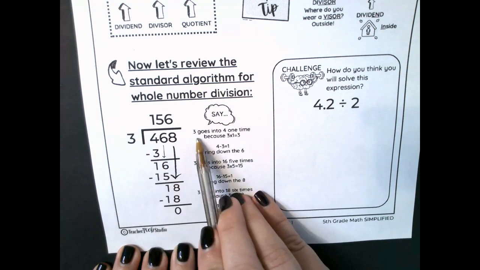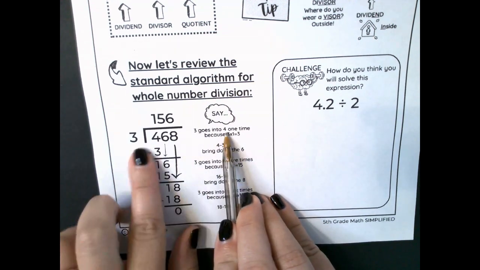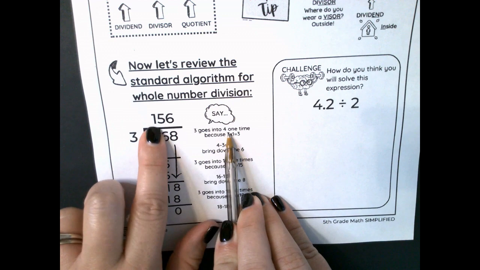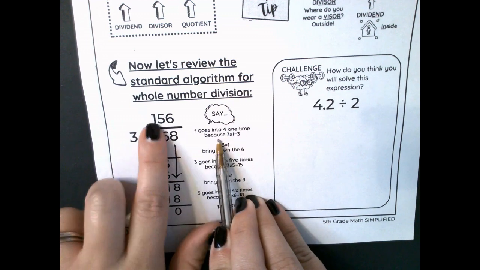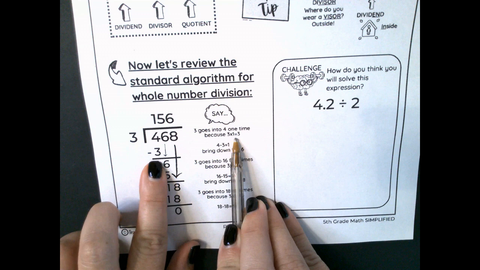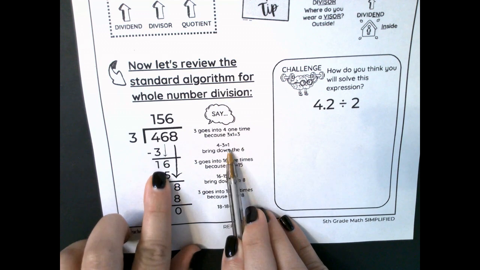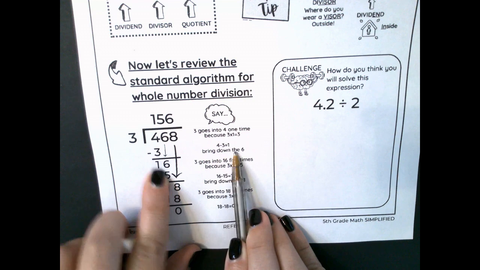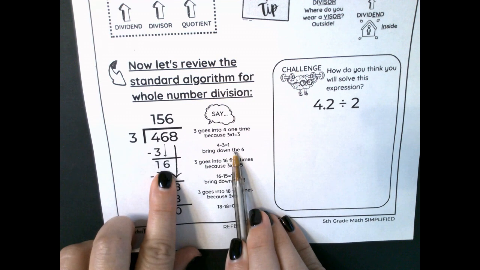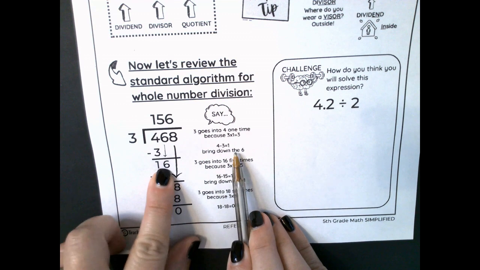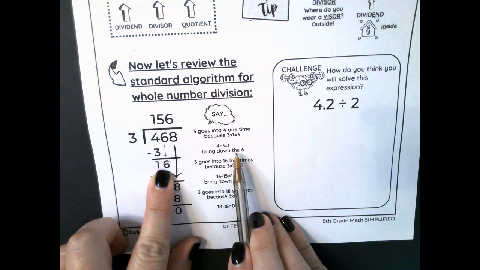So we would say 3 goes into 4 one time because 3 times 1 equals 3. And then 4 minus 3 equals 1. And then we're going to bring down the 6. Now 16 is our new dividend.